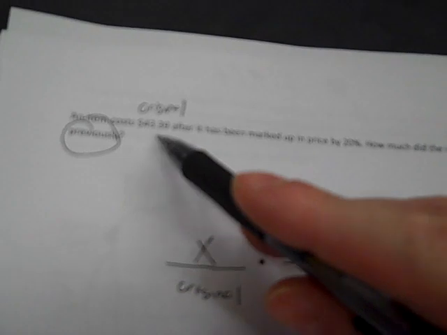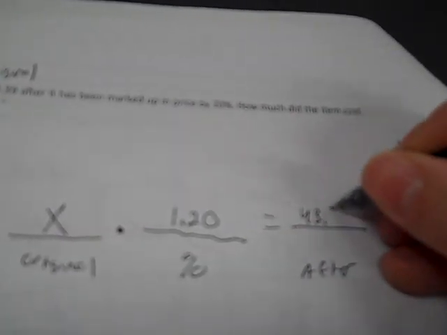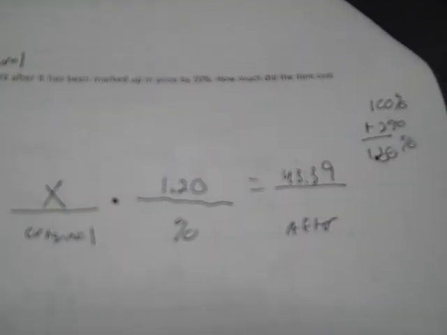We have to solve for it using the after price, 43.39. And since I'm not going to multiply because I don't have one of my factors, I divide 43.39 by 1.20 and get 36.16, so $36.16.